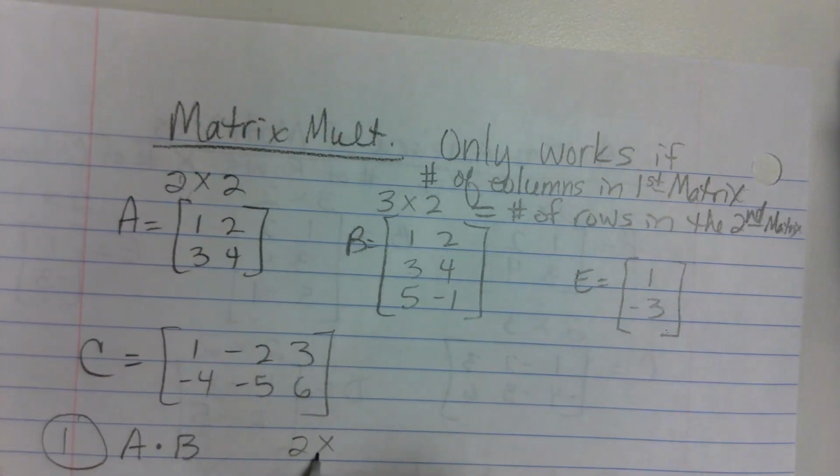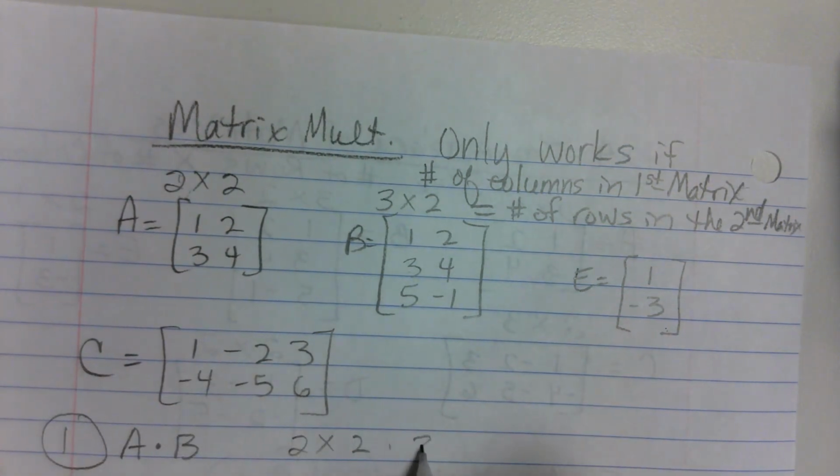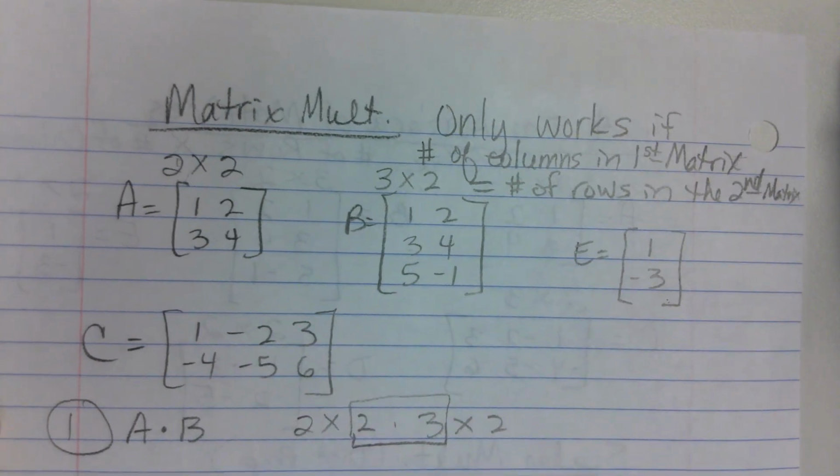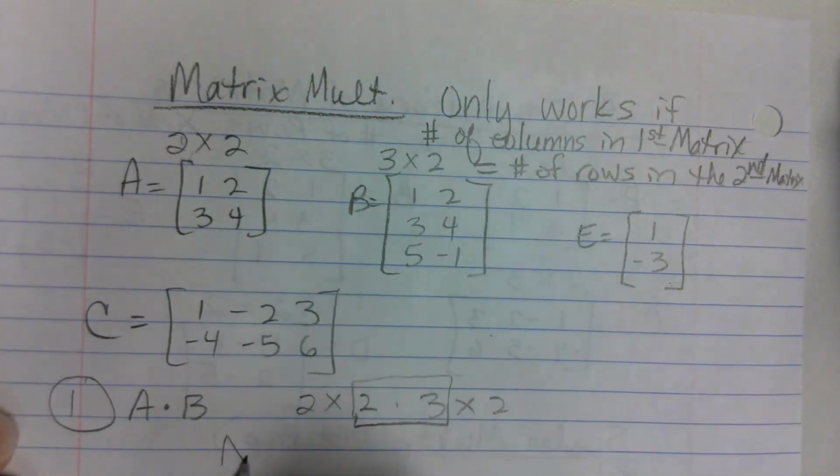A 2 by 2 times a 3 by 2. The number of columns in the first one must equal the number of rows in the second one. Our answer is not possible.